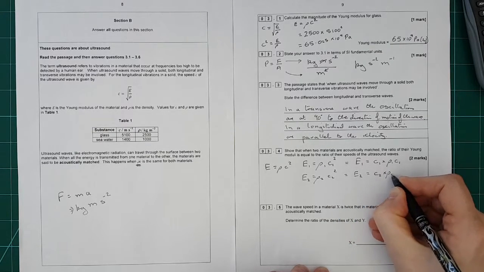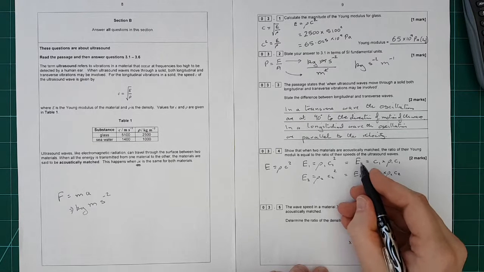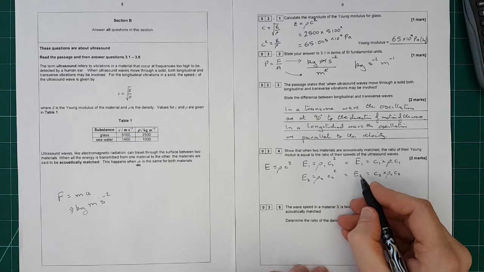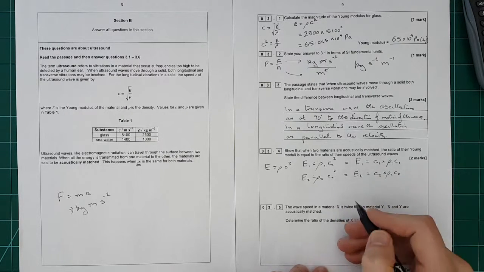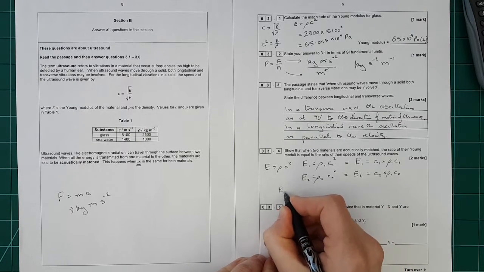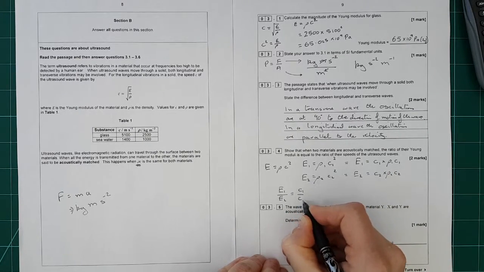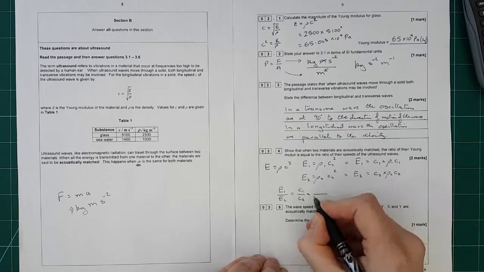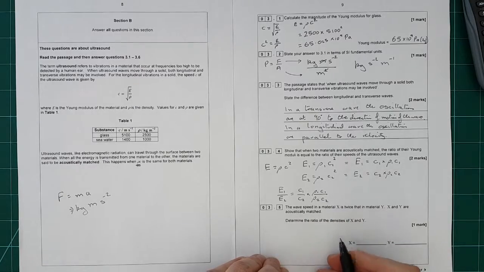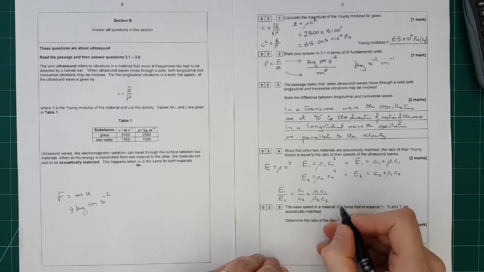C2 times by rho 2 C2. Okay, now we need the ratio of this to this. So we need to divide these two parts by one another. So we have E1 over E2 is equal to C1 over C2 times by rho 1 C1 over rho 2 C2. So I've just taken that equation divided by that equation to find the ratio of the Young's moduli there.